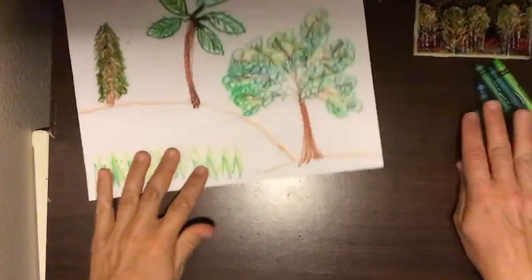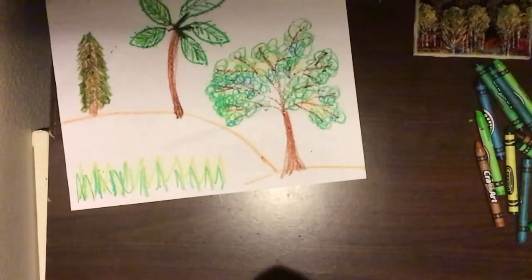Okay, now remember, these are trees that I drew, and they are examples of trees that you can put into your landscape for a wild animal to live in.